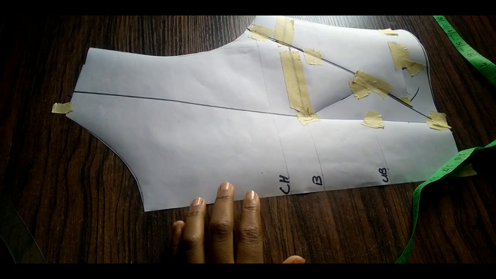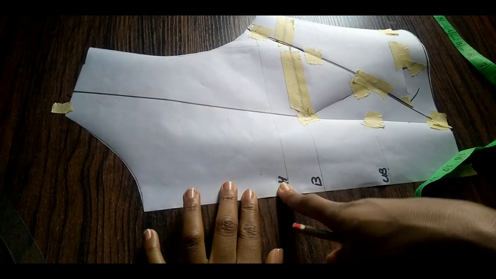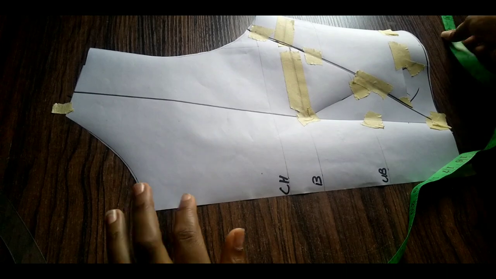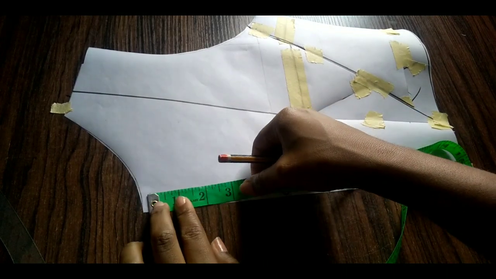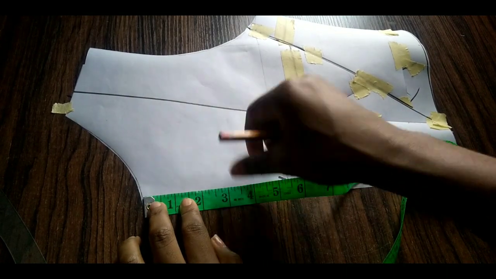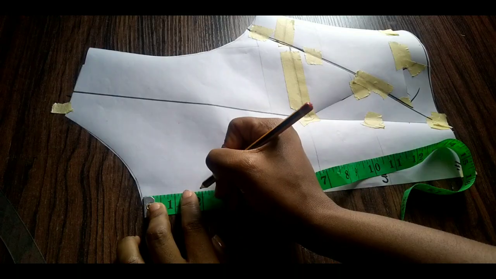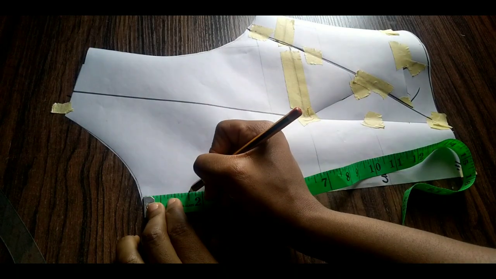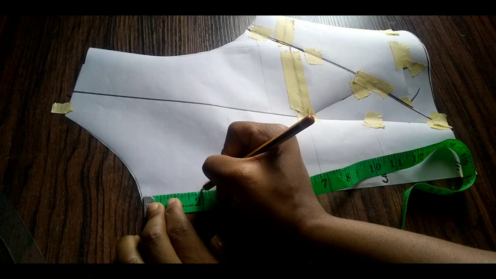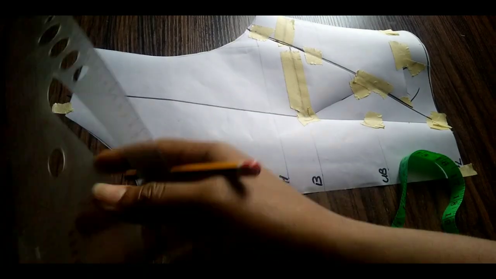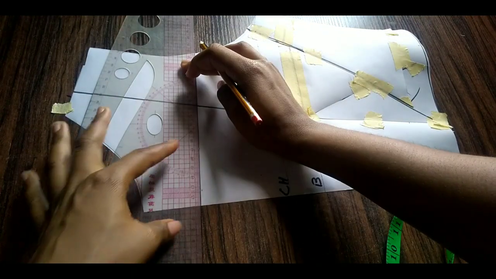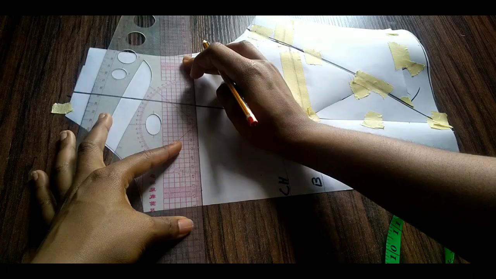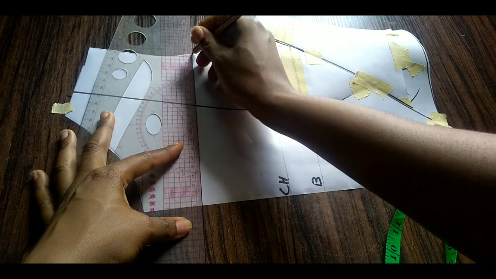Now our cowl neckline. If you look at the inspiration, our cowl neckline is not low, it's high. So what I'll do now is that from my neckline, I went down by 2 inches. This 2 inches is where I want to start, which is where I want to slash to create my cowl neckline. I'm going to use my ruler right now to create a straight line.